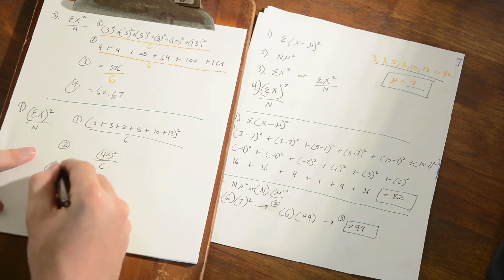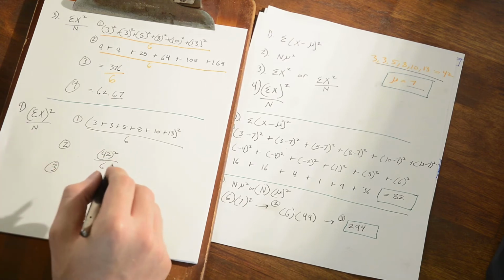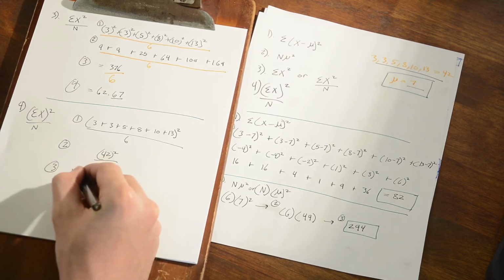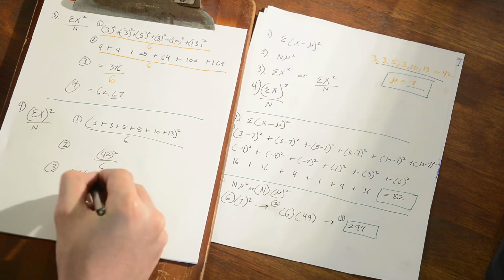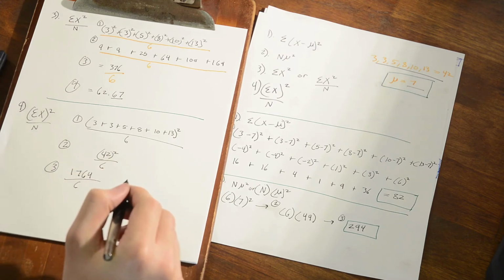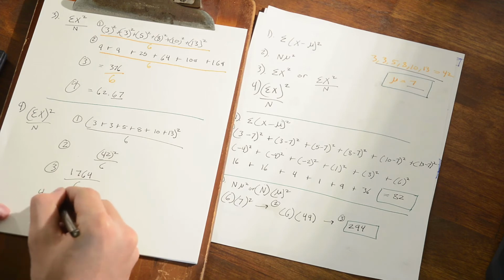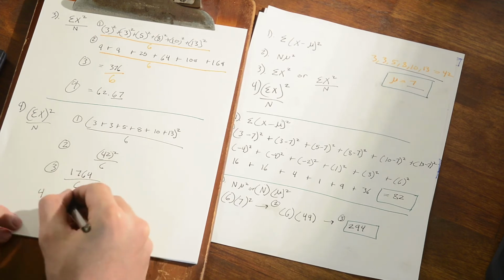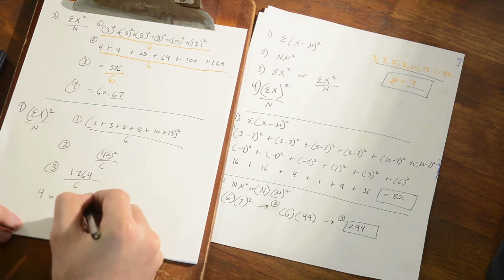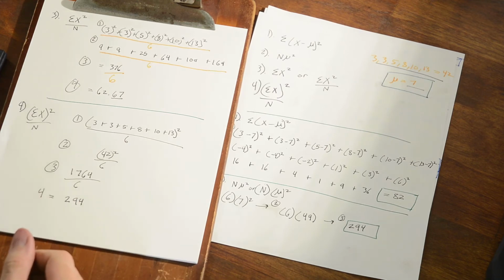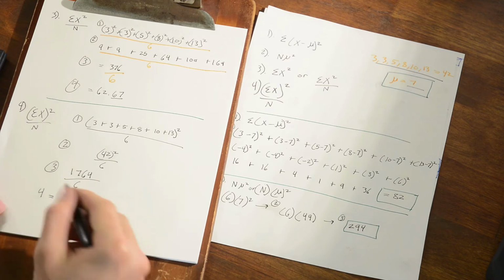Then we go on to step 3. Well, 42 squared is equal to 1,764 over 6. And if we go ahead and divide by 6, as in step 4, we come up with the answer of 294. So that is the answer for this piece of our formula.